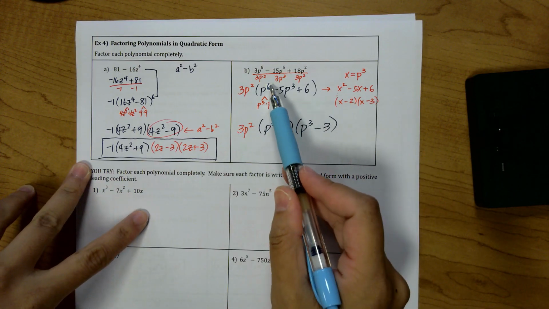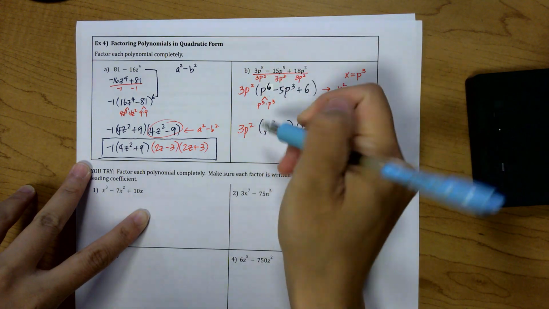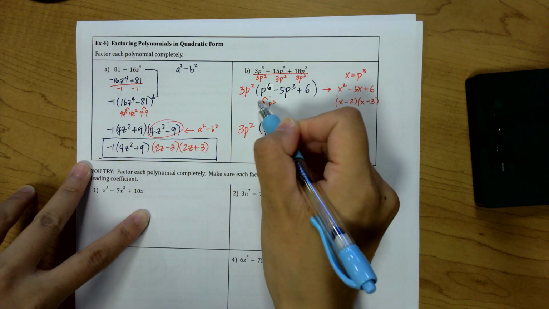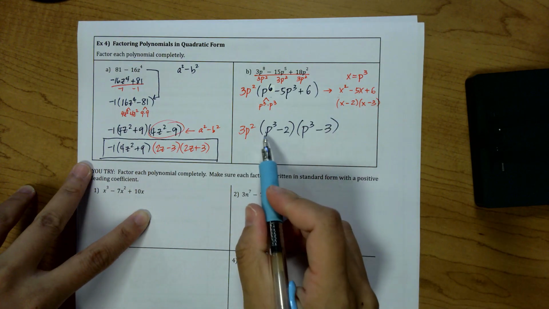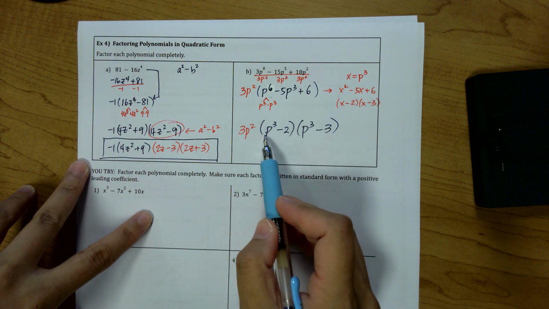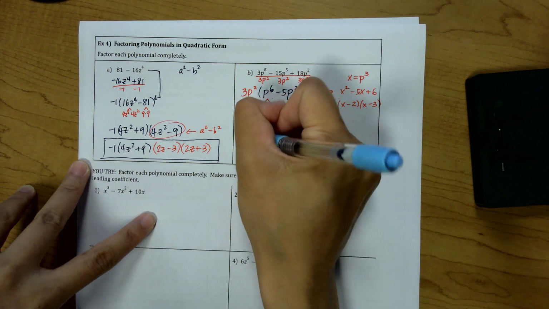This method would not work if this was x to the 5th power and x to the 3rd. Okay, because when you split your first term, you have to have it equal to the variable exponent of the second term. I'm going to do a quick check. Is there a difference of squares? This is different, but there's no perfect squares. So we are done.